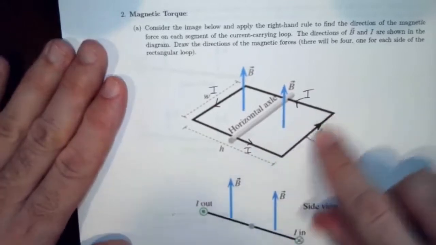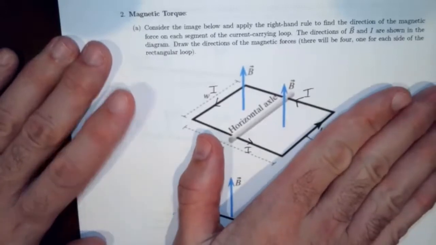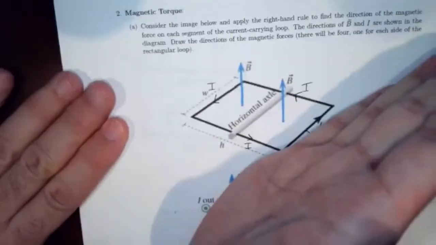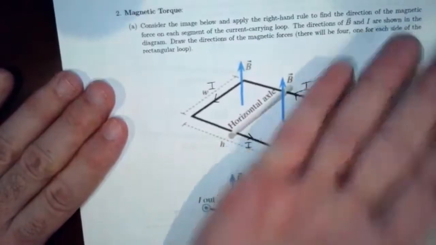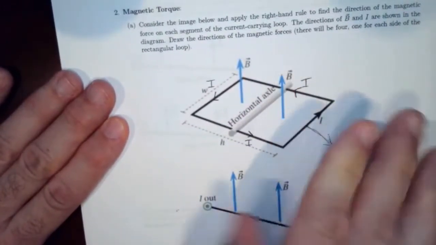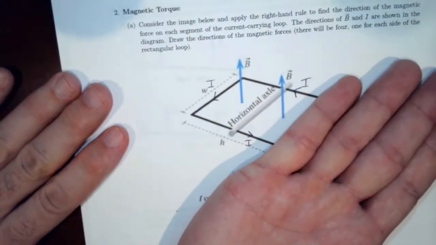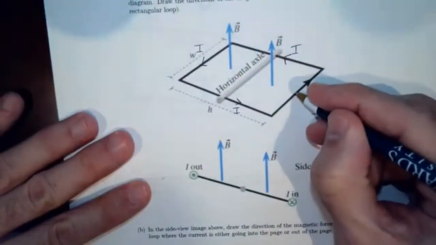So I'll start over here. I'm going to make my fingers follow I, and I need to rotate my hand so that the magnetic field comes out of my palm. The magnetic field, the way it's drawn here, basically means it's coming out of the page, right? So I'm going to rotate my hand so that the magnetic field's coming out of the page, and my thumb is pointing perpendicular to the current.